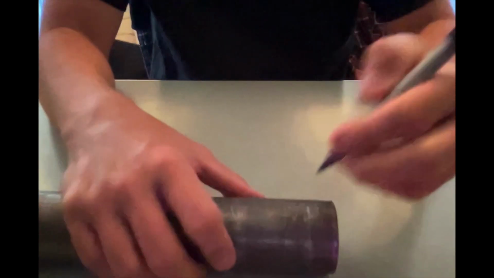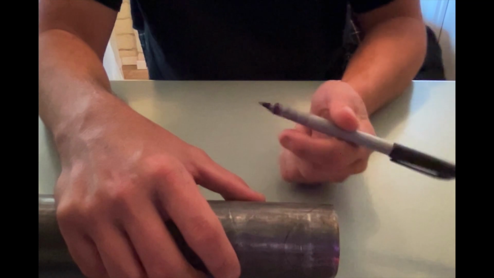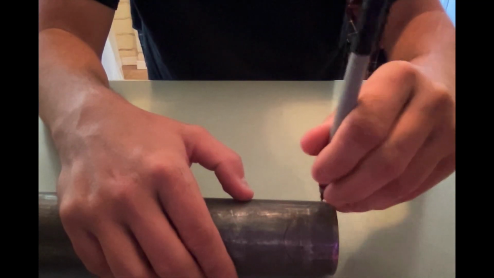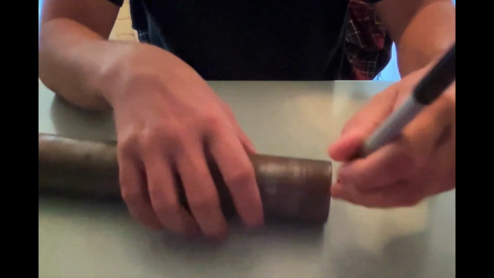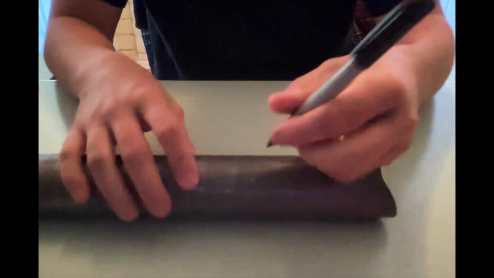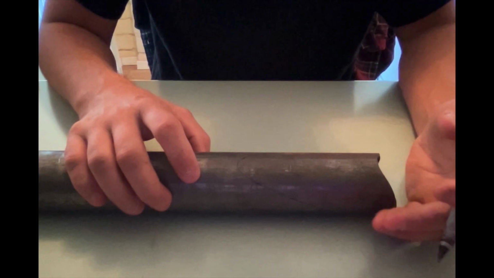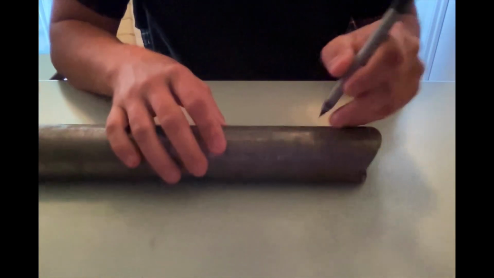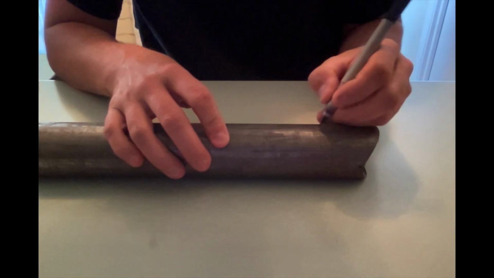Okay, so now what you can do is just take a grinder or even a plasma torch and just cut along this line until you've got your finished part, and then you can just make adjustments as you go if it doesn't fit properly, but this usually gets it pretty damn close.